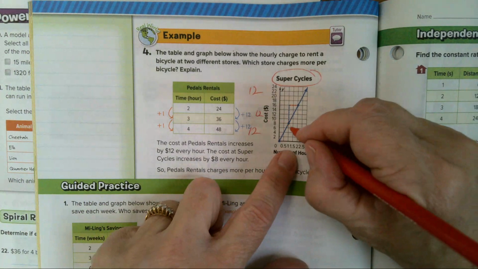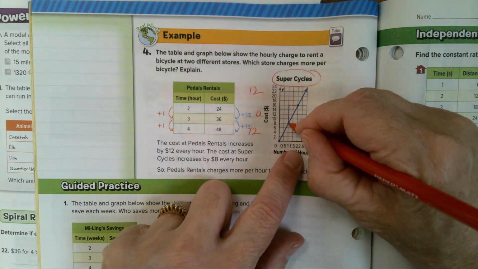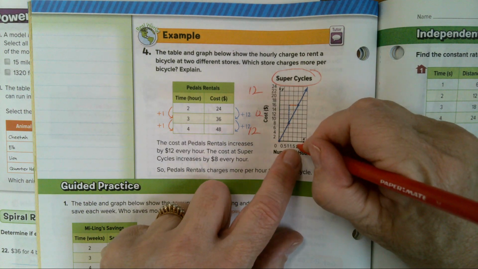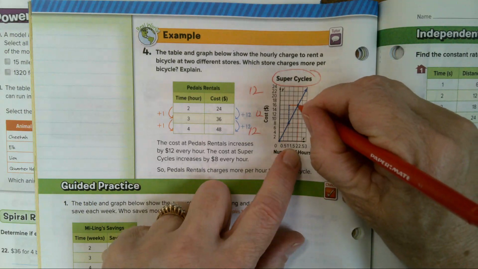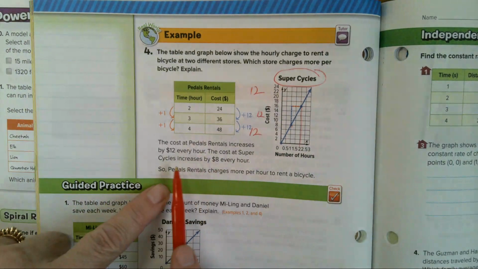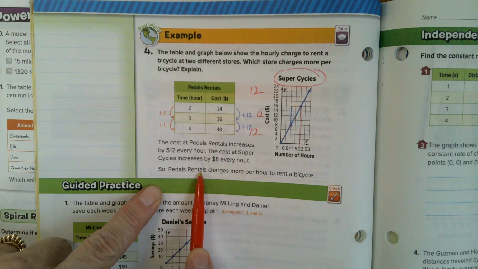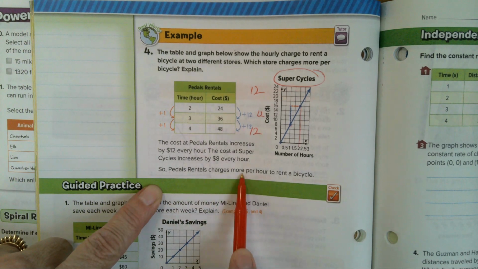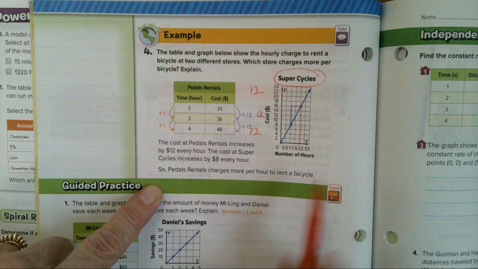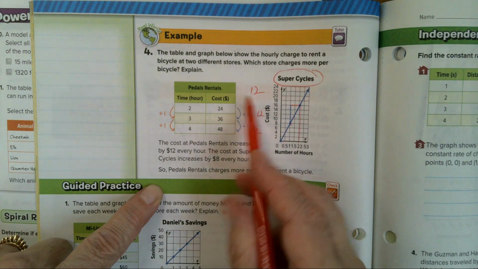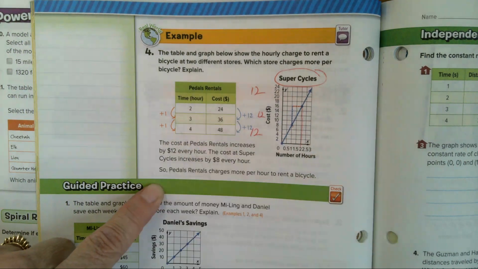So 1 hour is 8, and then if you go to 2 hours, it's 16. So Pedals Rentals charges more per hour to rent a bicycle. It's $12 at Pedals and $8 at Supercycles.